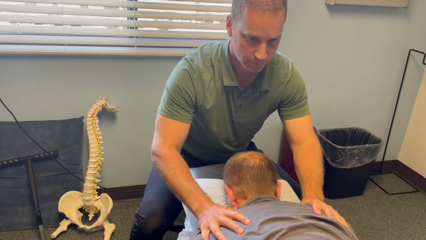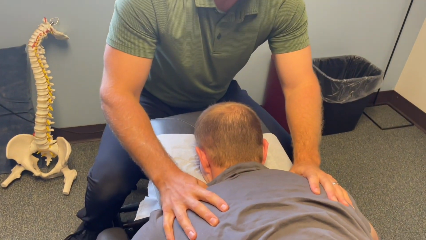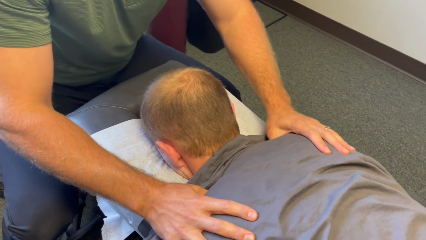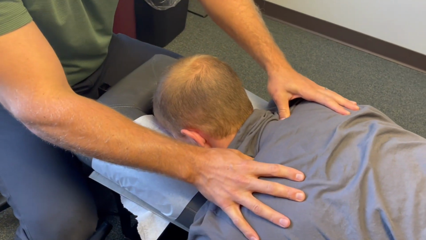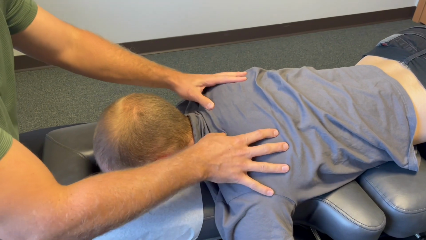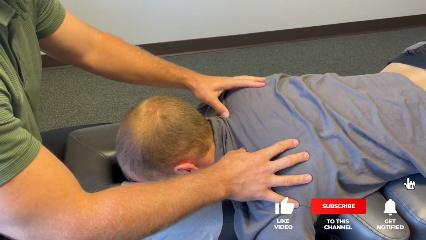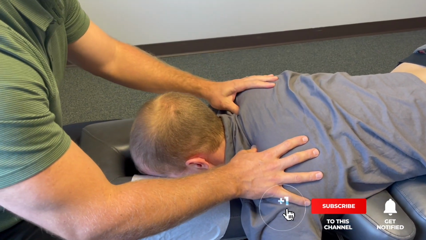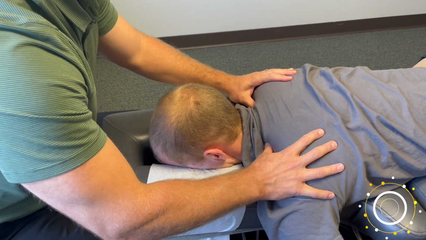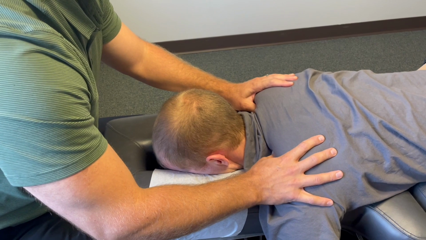Tender there at all? Yes. So he's super tender in his traps. He holds a lot of tension in his traps. So we're just getting a little extra pressure in through there. Some patients can tolerate that. Some that can't, we're just lighter. We adjust our techniques to suit the patient. Whatever suits the patient best is what we do in the office. It's patient-centered care. He's got a lot of tension in his shoulders.